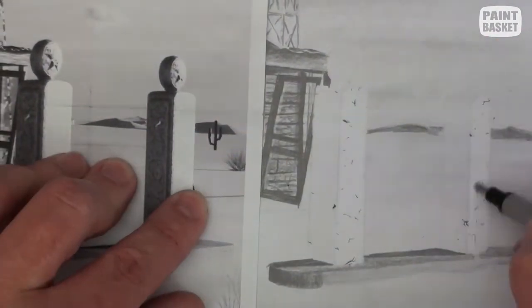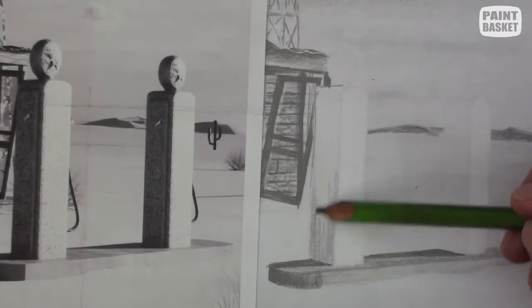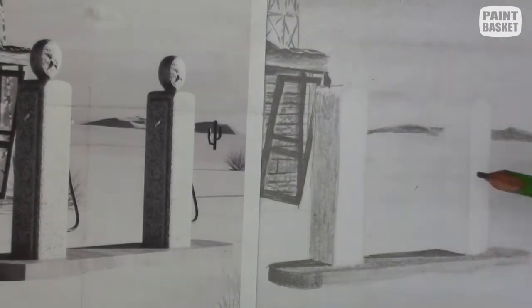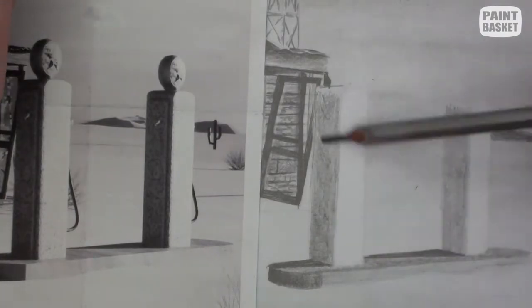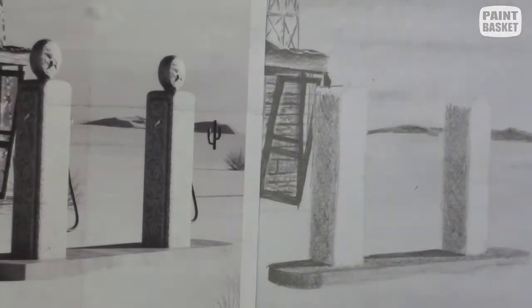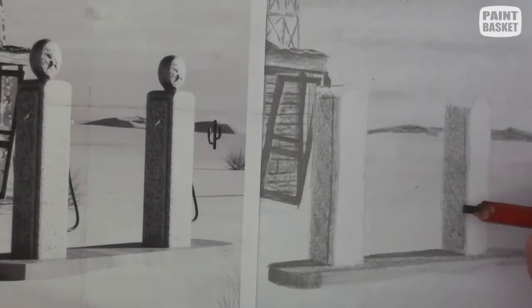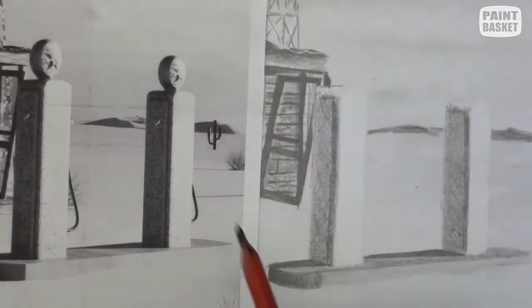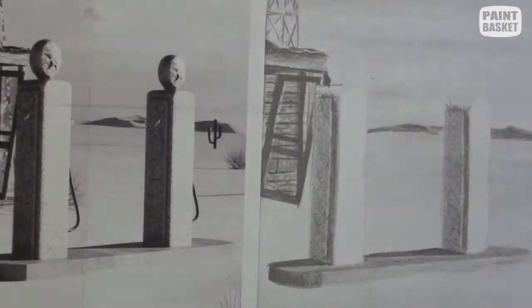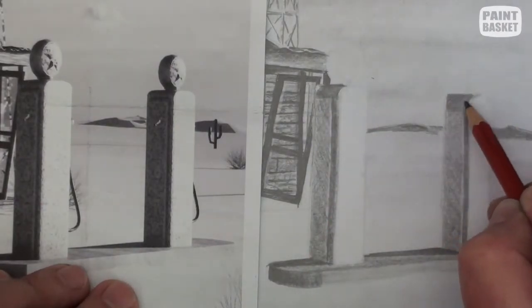The same thing happens on the pumps. The two sides have different tonal values in order to show that each side is at a different angle and the light is catching them differently. The darker side also has a bevel on it, which I indicate with a darker edging. I suggest some texture on the raised area by using cross-hatching.